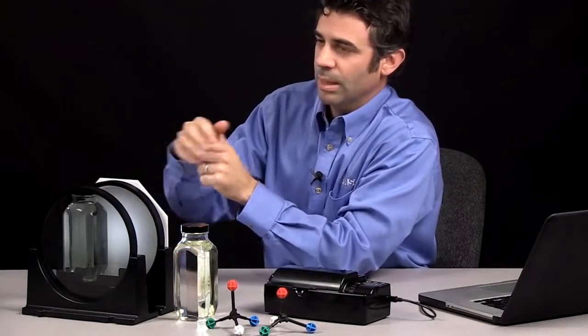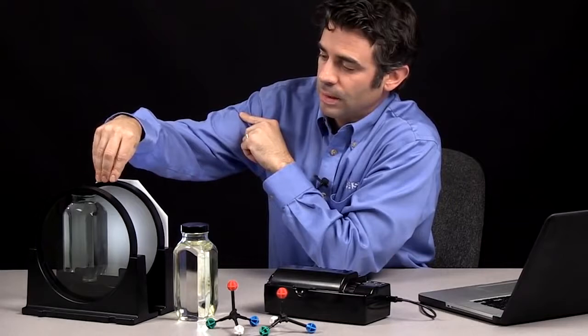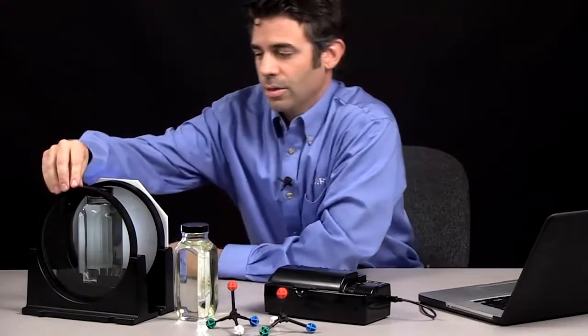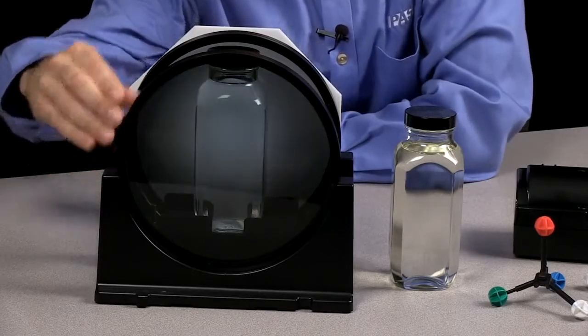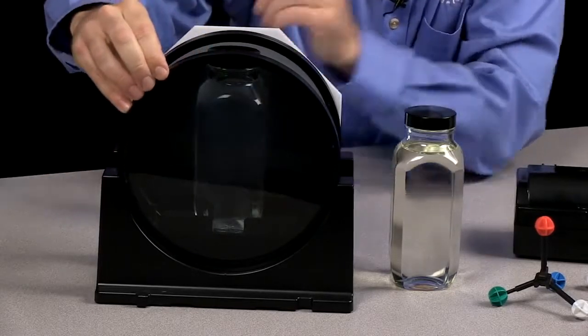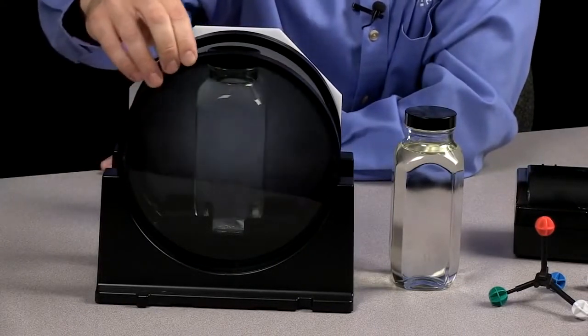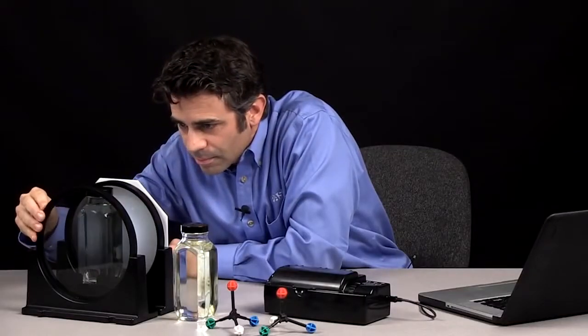So I have a light source in the back. I have a polarizing film. I have a sample of water. And I have another polarizing film. And you notice when I turn the first polarizing film that the sample and the film around it get darker. Okay? The water is not having any effect on the brightness of the light.